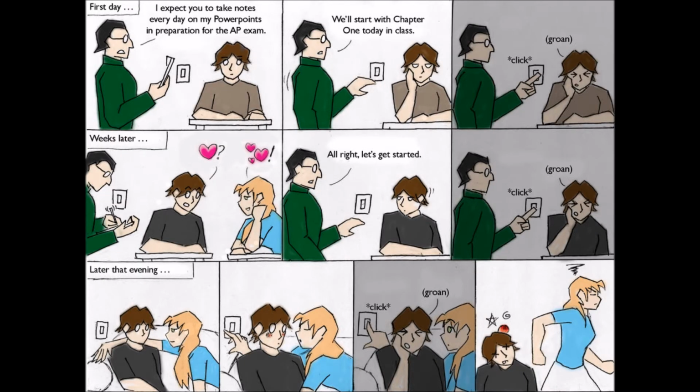In this example, the unconditioned stimulus was the note-taking, and the neutral stimulus was the light being turned off. His unconditioned response to the note-taking was groaning. Therefore, after much association of note-taking and the lights being turned off, the lights being turned off became the conditioned stimulus, and the groan the conditioned response.